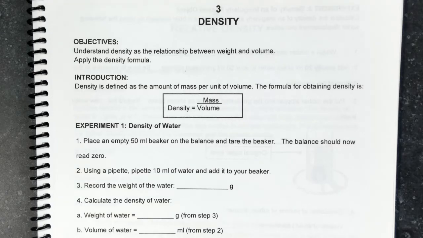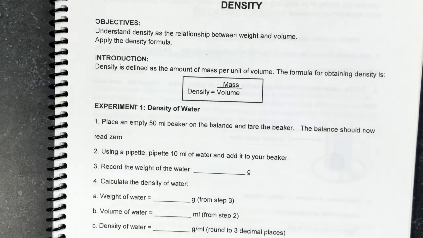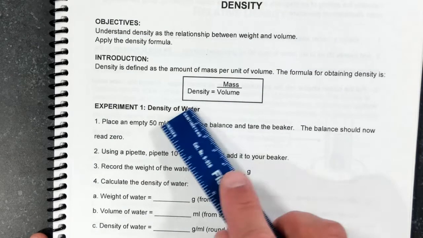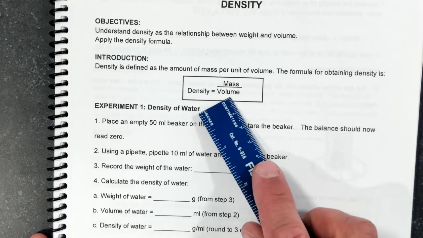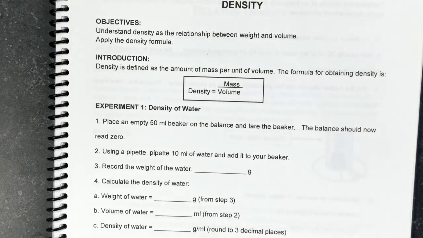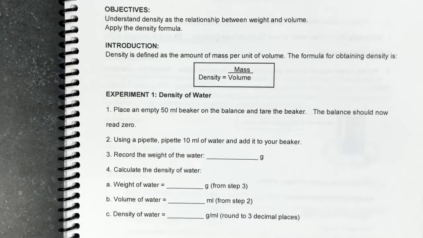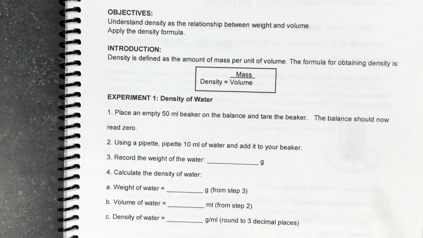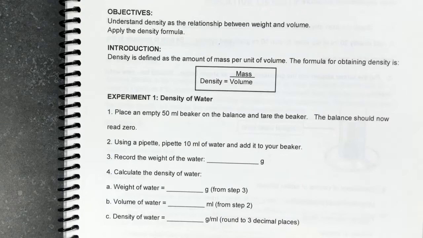So now we're going to try and measure the density of an object. This is how we're going to do it. Density is defined as the mass over volume. So we will measure the mass of a fixed volume of water. We're going to place a beaker on the balance and tare it, so there's going to be 0.